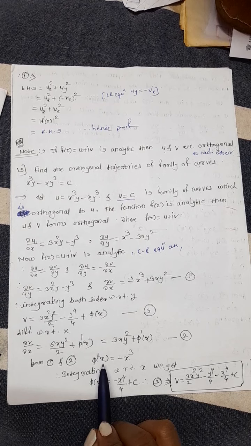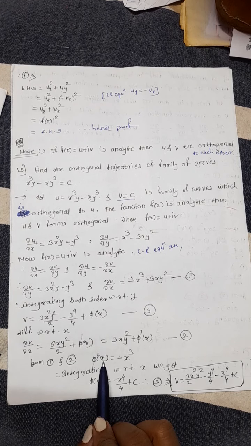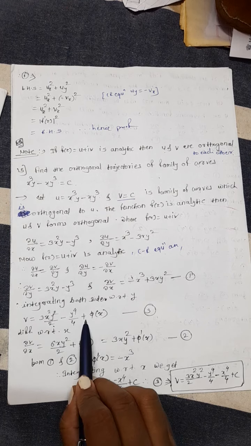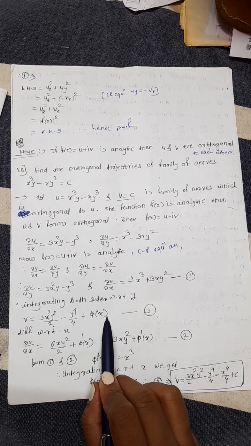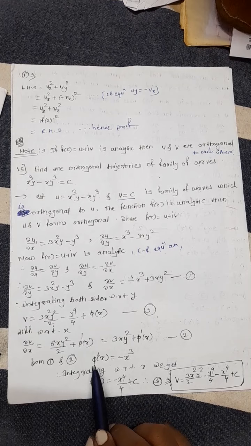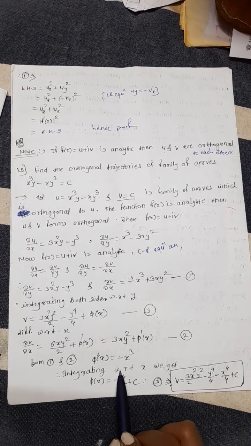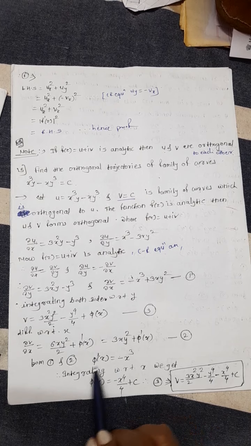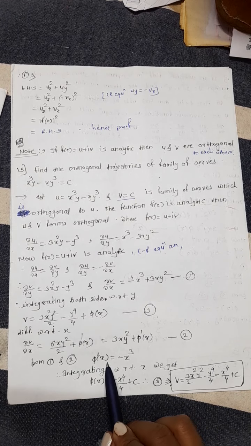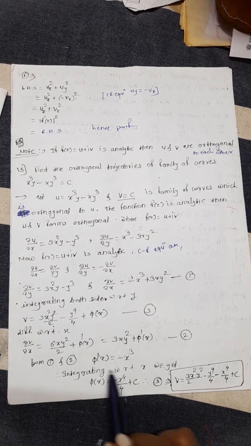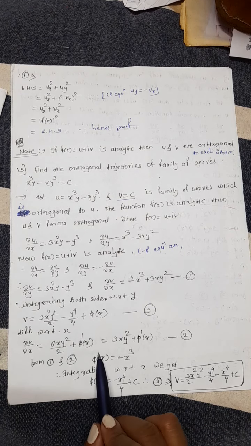Now we have to calculate phi of x, because our answer is v, which is here, and phi of x is the extra term we have to find out from here. To cancel out the derivative term, we have to integrate the above equation with respect to x. Here only one variable is there, that means while taking integration with respect to x, the derivative gets cancelled.